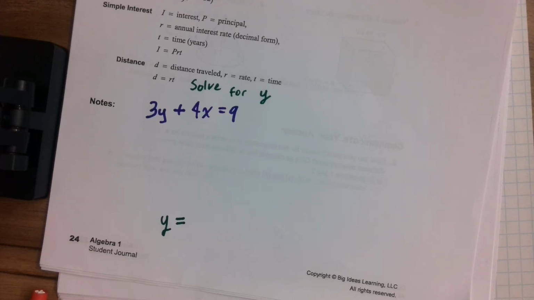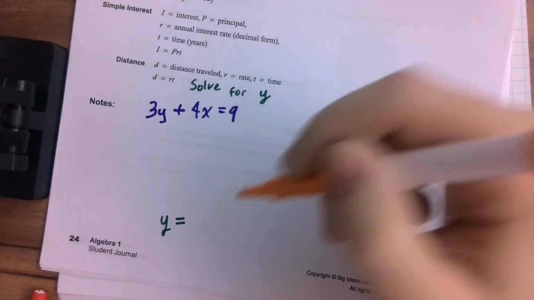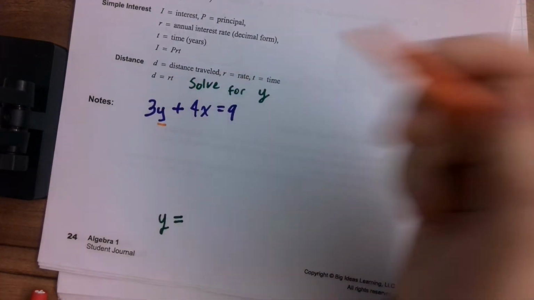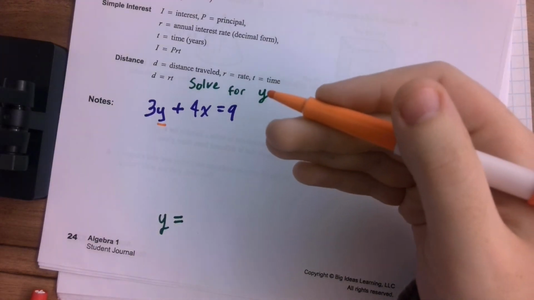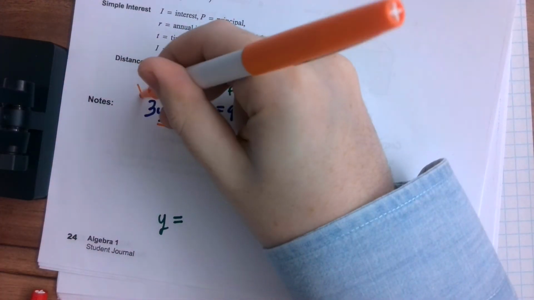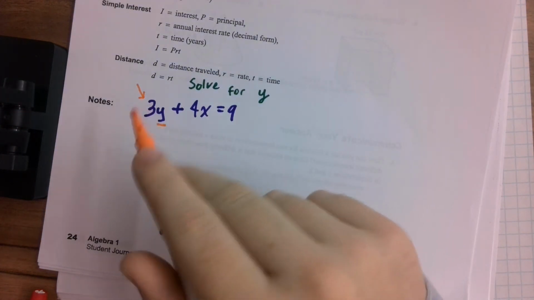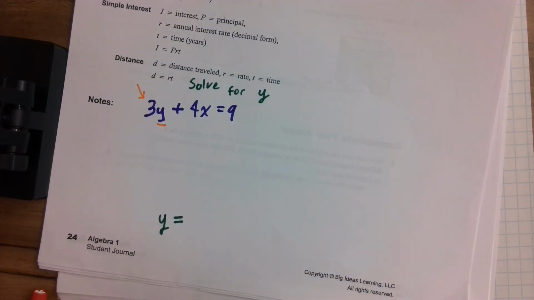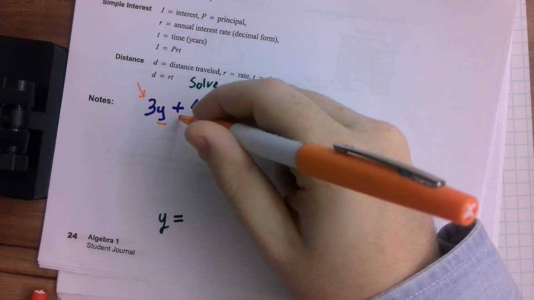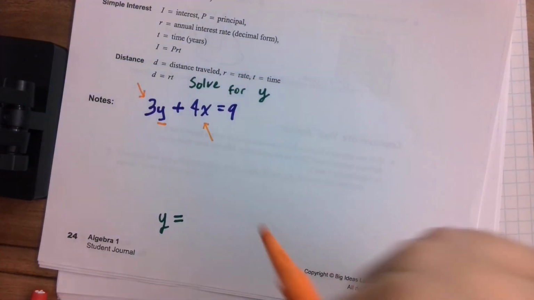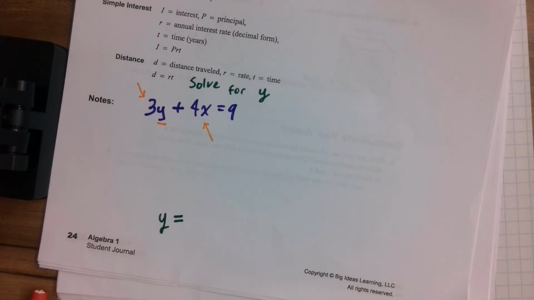Did you try it? If not, take a look at this. We want to get this y by itself, but there are some things that are attached to it. One of them is this 3 here. Anytime there's a number next to a variable, they're being multiplied. The other part is this plus 4x. So we're eventually going to need to get rid of them, but which one do we get rid of first, the 3 or the plus 4x?